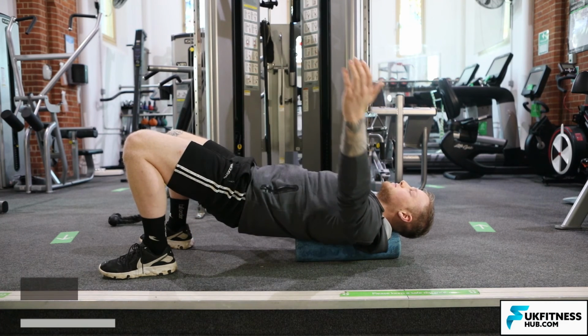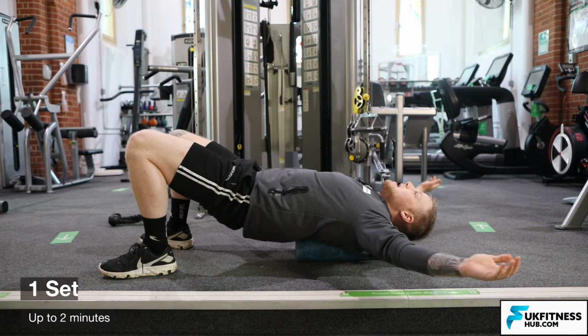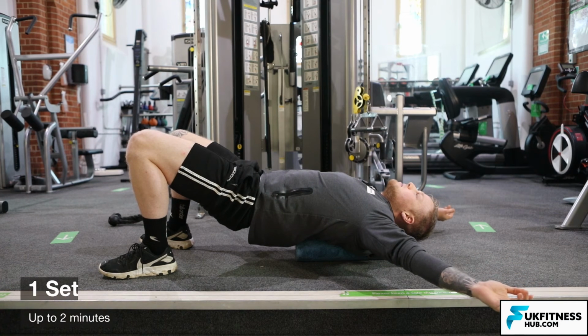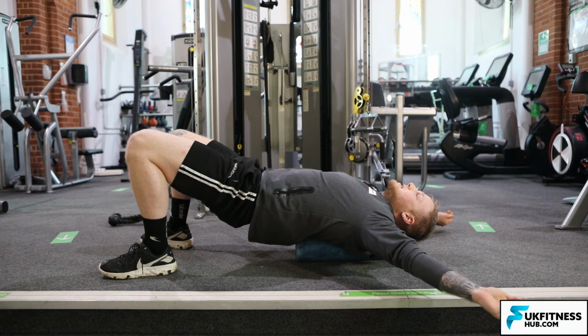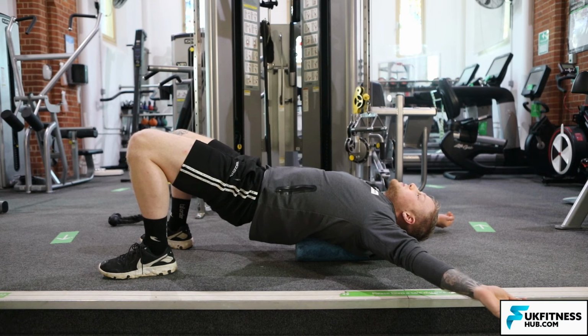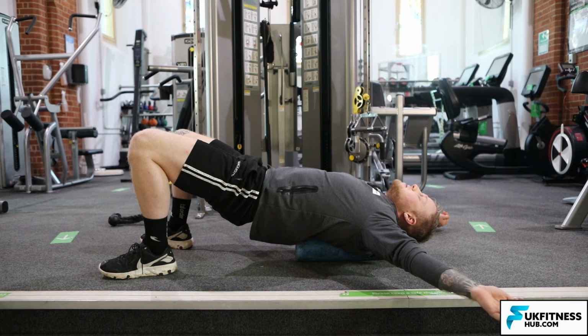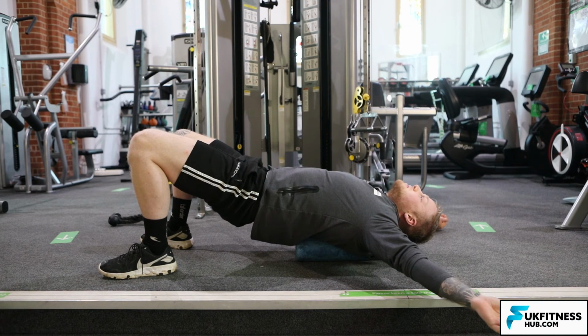Hands come up, and then just above a T position, I'm just going to completely let myself relax. So I'm still squeezing my glutes, my hamstrings are on, making sure I've got that nice protected lower back. And I can just drop into position. You'll notice I'm going lower and lower as I start to relax.